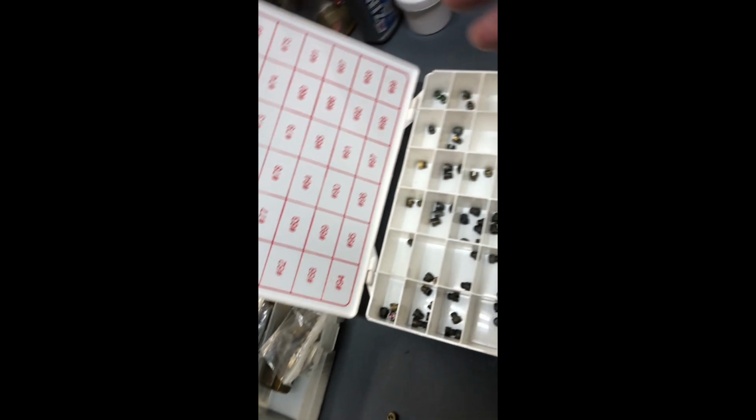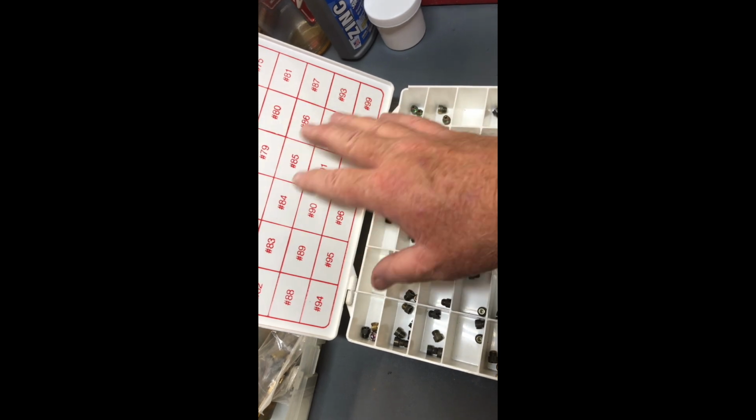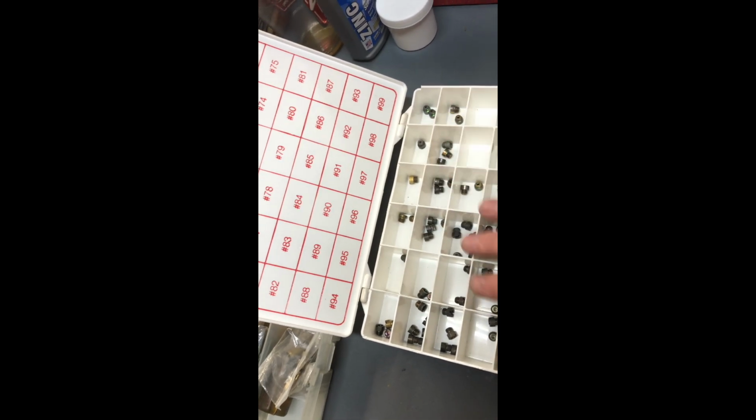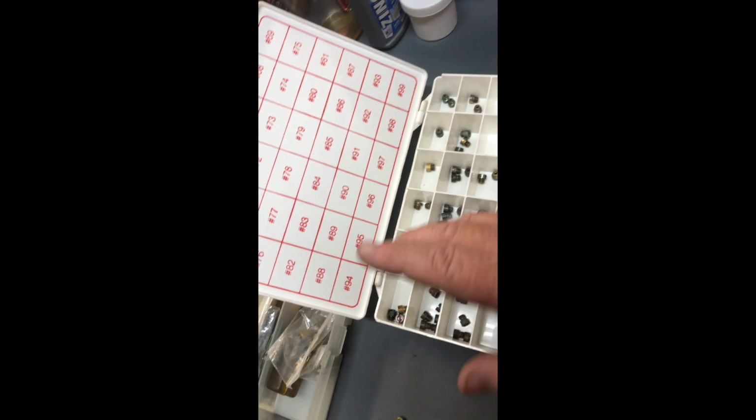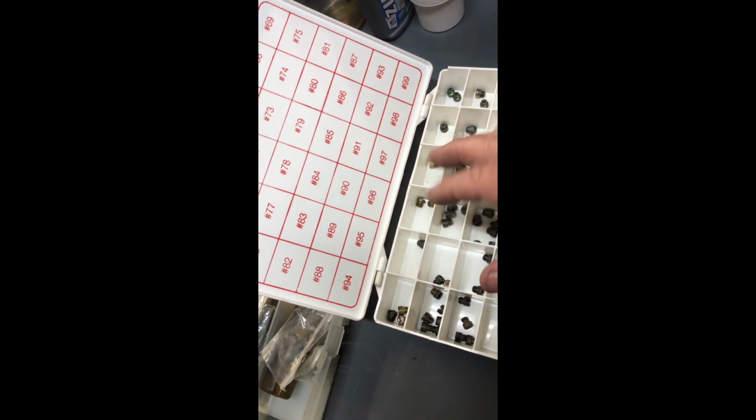But keep your carburetor pieces organized. Keep your jets in a box like this. It's mapped on the top here to tell you where the locations of each one of the jets are. And also, when you're changing jets, double check the size. Look at them. They'll have the number on them.